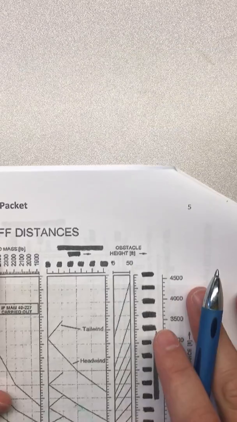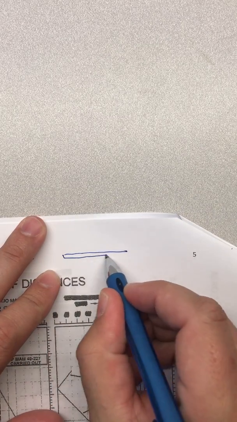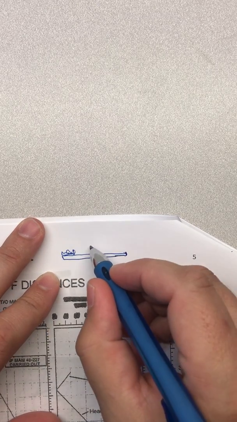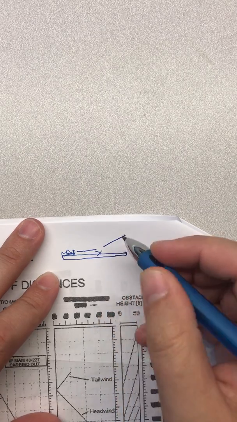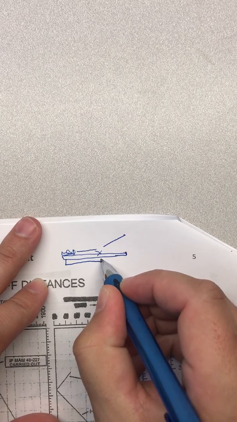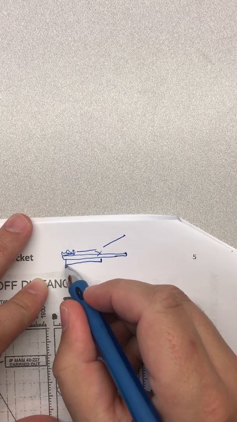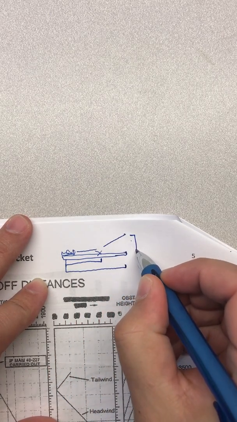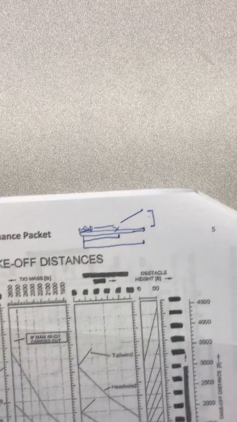And a quick review of that right here. So if we've got a runway, we've got an airplane, it's going to take off. As that airplane accelerates, they're going to rotate at some point and begin to climb. The ground roll is the distance from where we begin to accelerate to where we lift off, rotate. The takeoff distance over a 50-foot obstacle is going to be longer because we're going to have to get over 50 feet above the runway. So that's just a quick explanation as far as how that works.